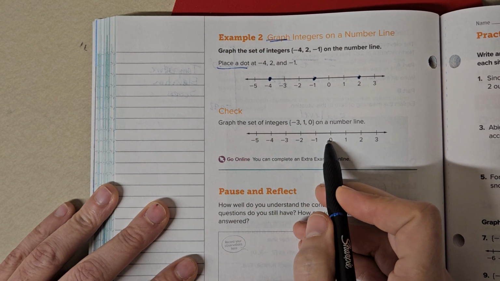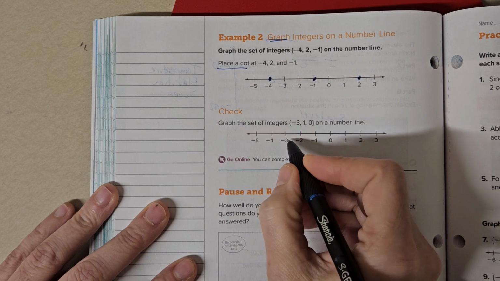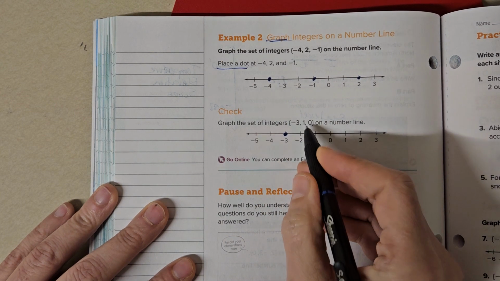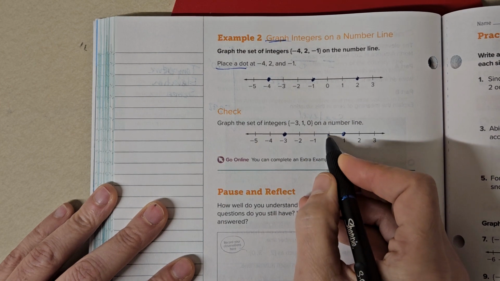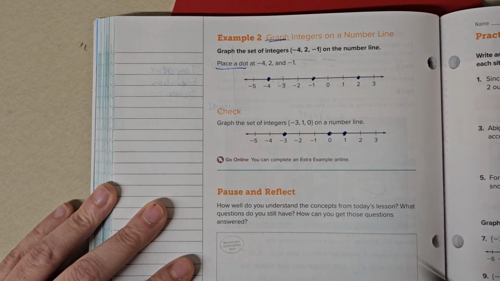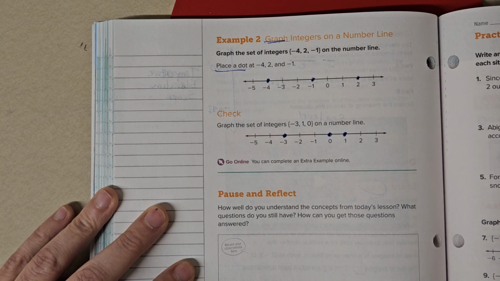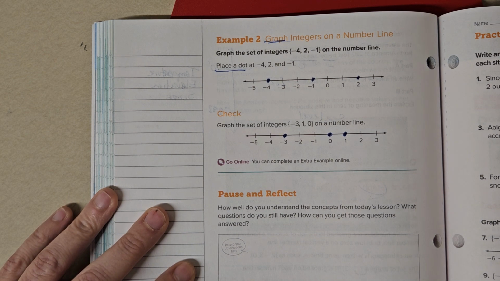So negative 3, 0. Left is the negatives. 1 positive, and at 0. Make sure they're closed circles. Closed circles include that number. Okay, that's your lesson 4-1.